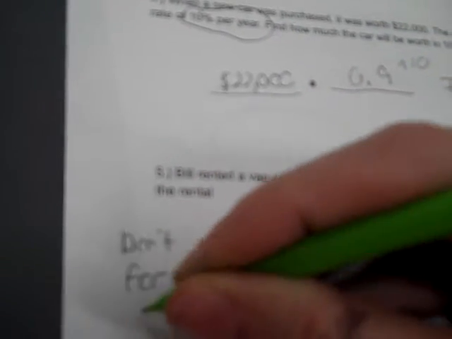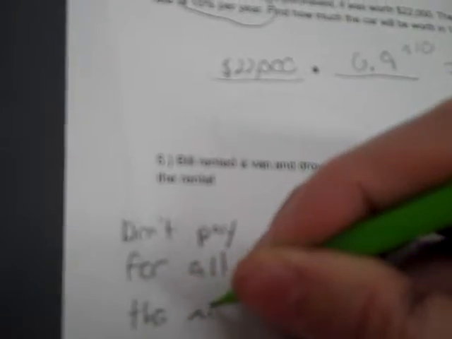Plus, but the miles. Now I see 500, but I don't pay for all the miles because there's 100 free miles each day. So I have 3 days. 100, 200, 300.